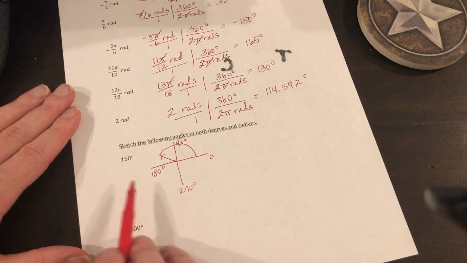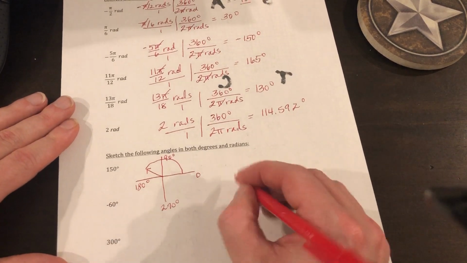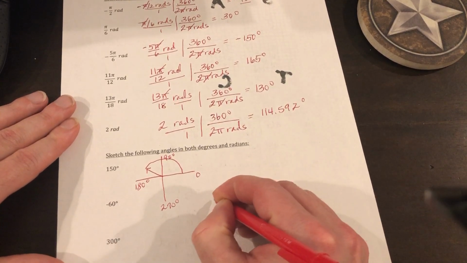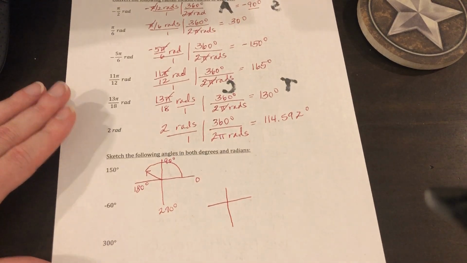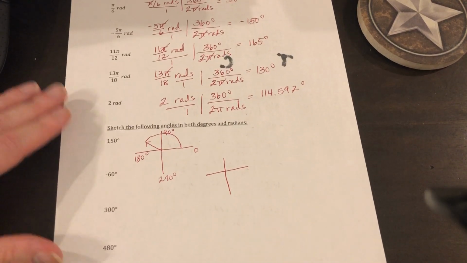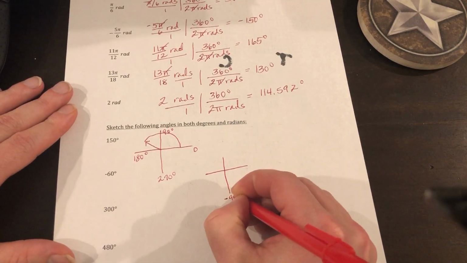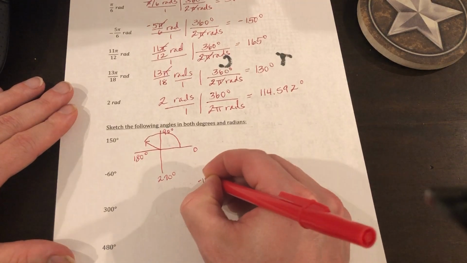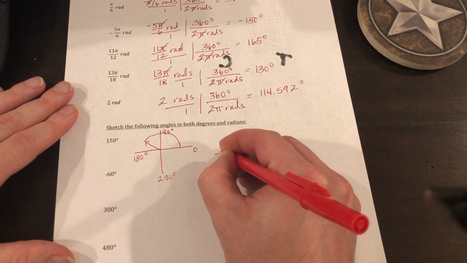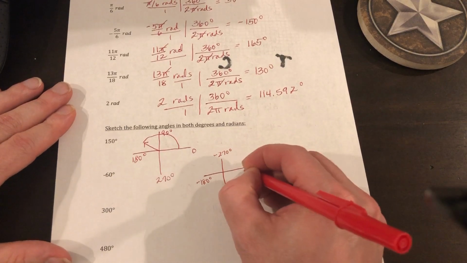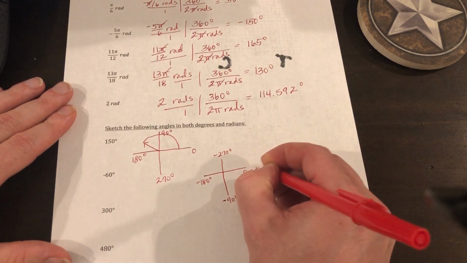Okay, the next angle we're going to sketch is negative 60 degrees. Okay, now negative means we're going to be going clockwise. Okay, so we have to label it negative 90, negative 180, negative 270, and 0, and negative 360.